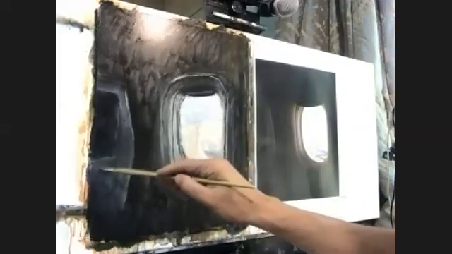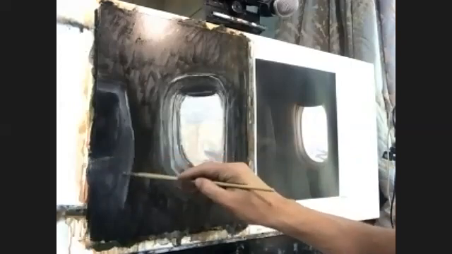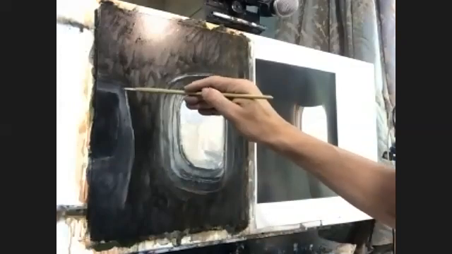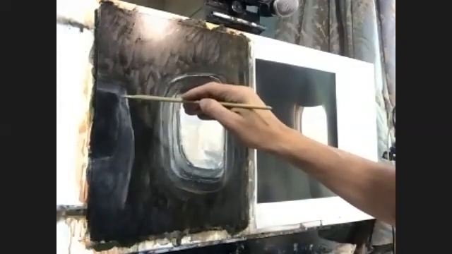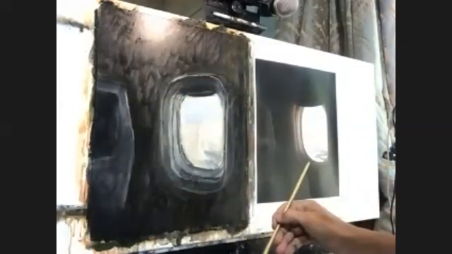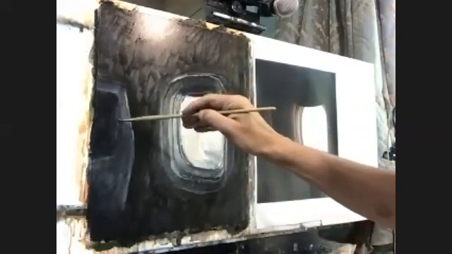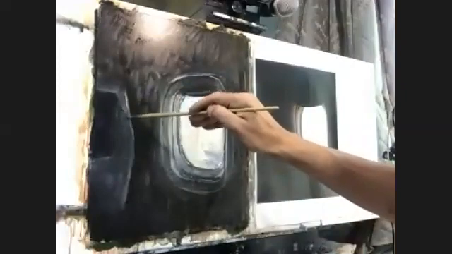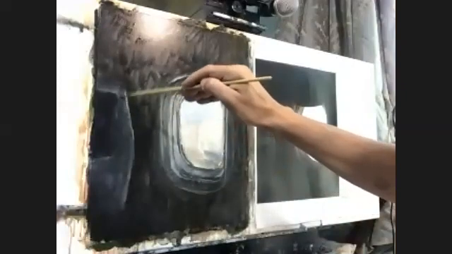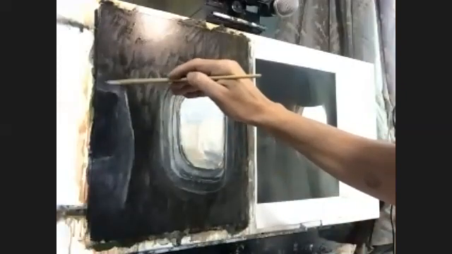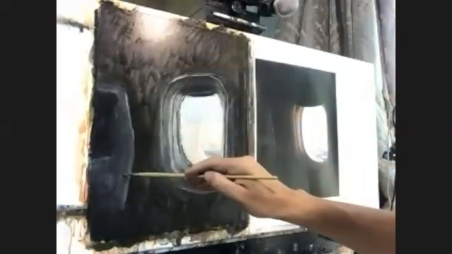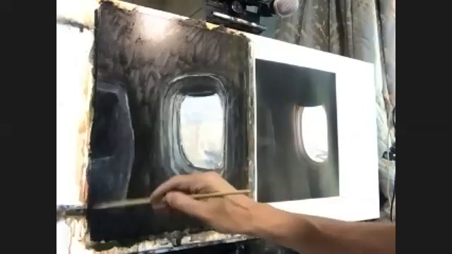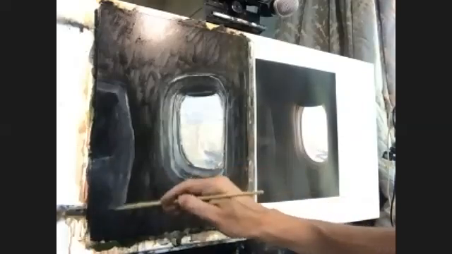It makes sense. It's a different piece of the plane, so maybe this is a different color. And I'm going to cut in this area. This is darker on top. I think that's good. And then it just fades into this darker area. So let me see if I can just build some darkness right here.